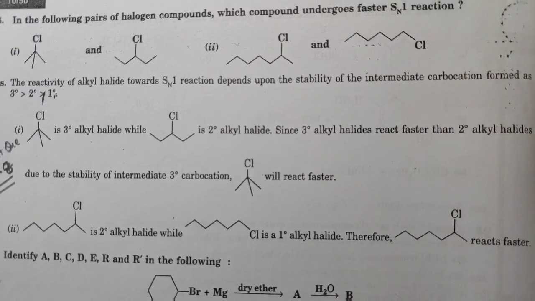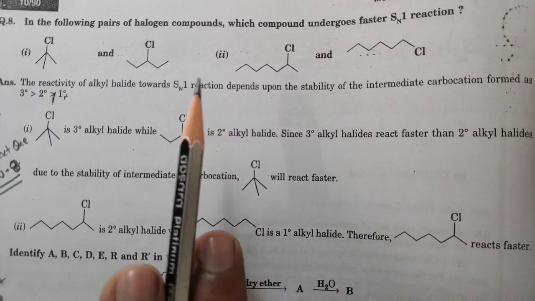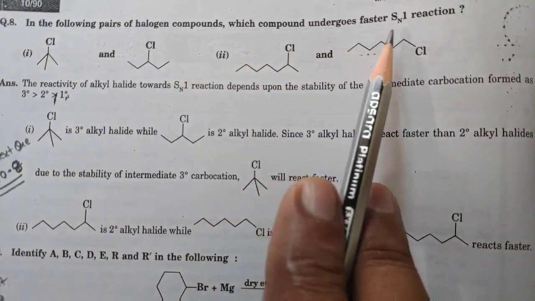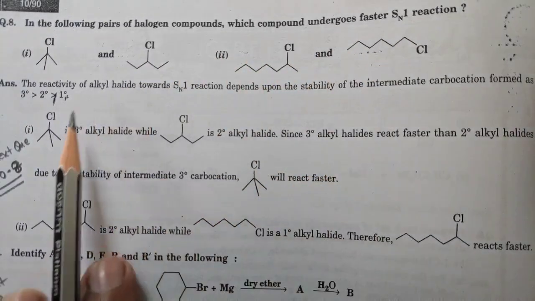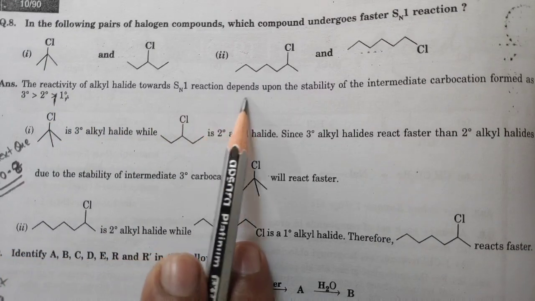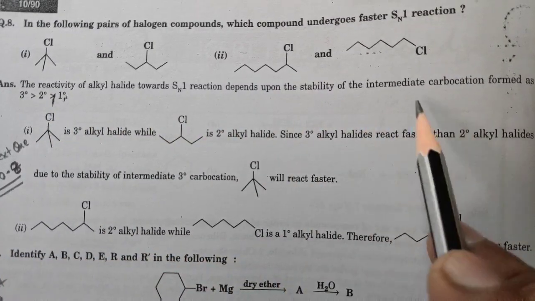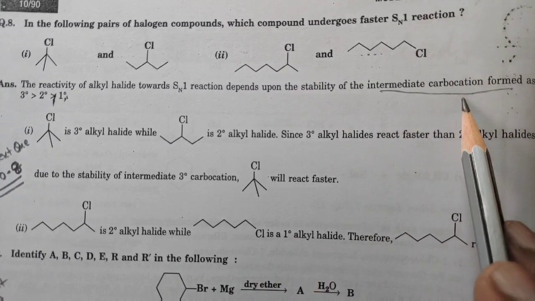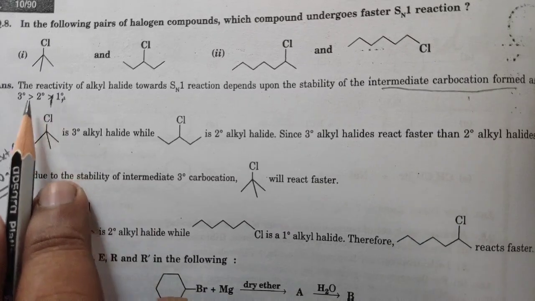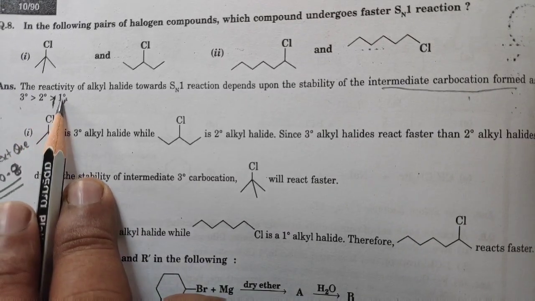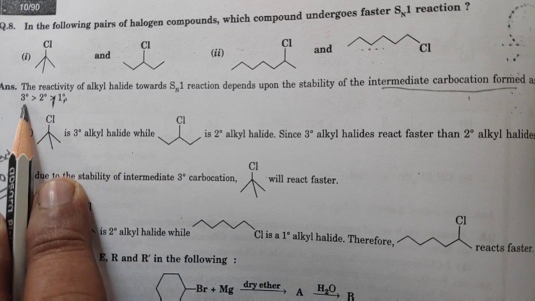See now. This is your 10.8 in-text question. You can see here these structures are given, bond line structures. In the following halogen compounds, which one will react faster in an SN1 reaction? So if you see, the reactivity of alkyl halide toward SN1 reaction depends upon the stability of the intermediate carbocation formed. That is the first step we have discussed, formation of carbocation. And tertiary carbocation is more stable than secondary and primary. So tertiary will react faster in this case.